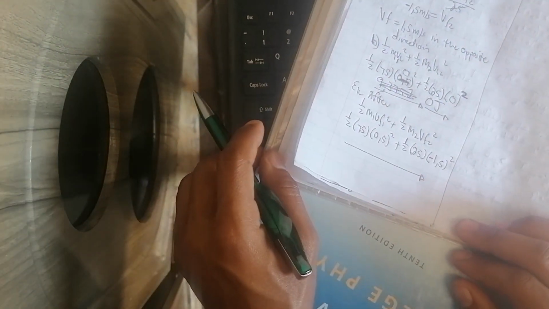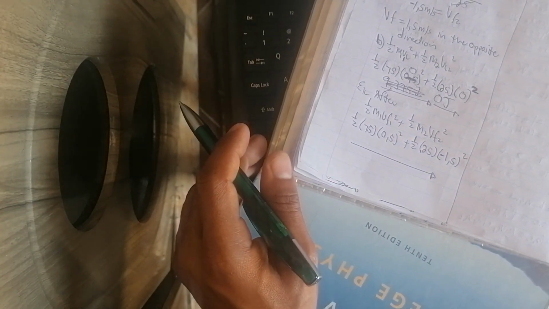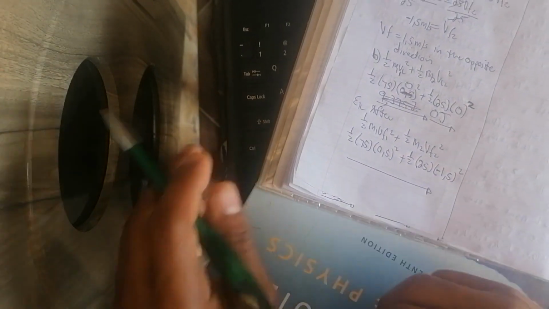Now that we are done with the principles of conservation of linear momentum, in the second tutorial we will look at impulse.